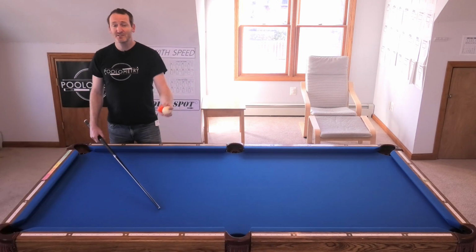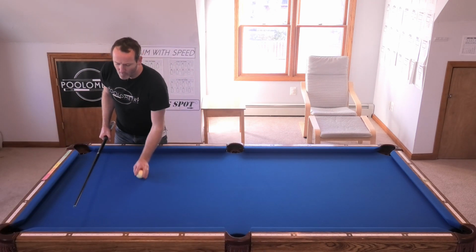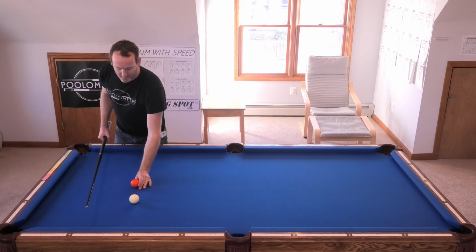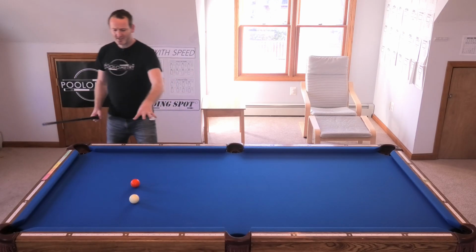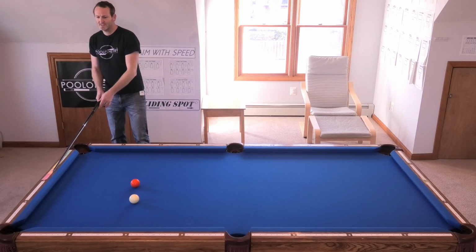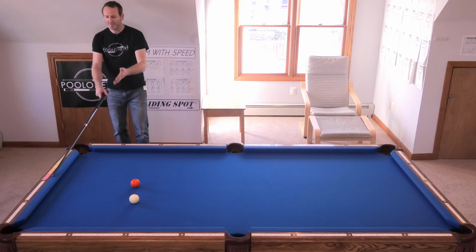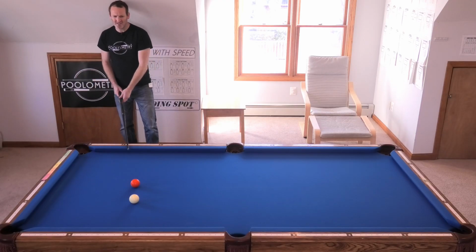Now, something else this system can do, it can tell you when you're beyond a full ball hit for a bank shot. So let me just set this up. I've set it up pretty steep into the rail intentionally because I want to show what happens if you line up your tip, you come back to slow speed and you're still not in line.